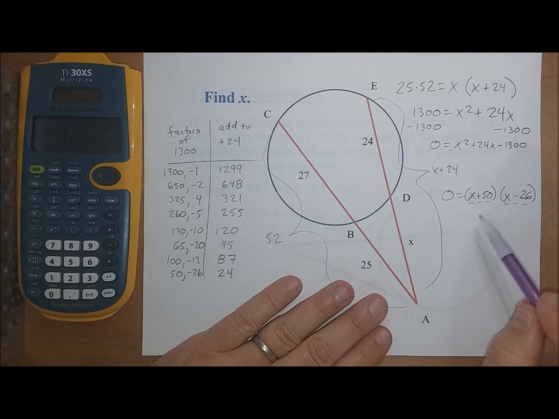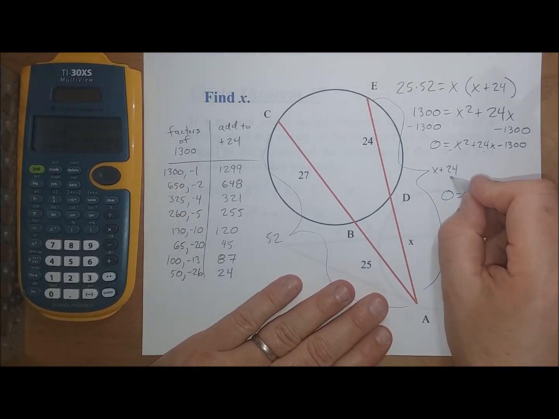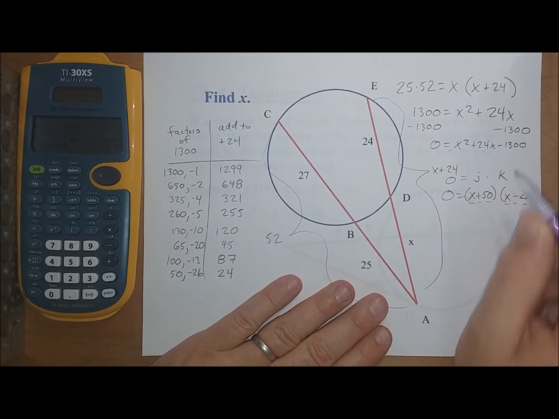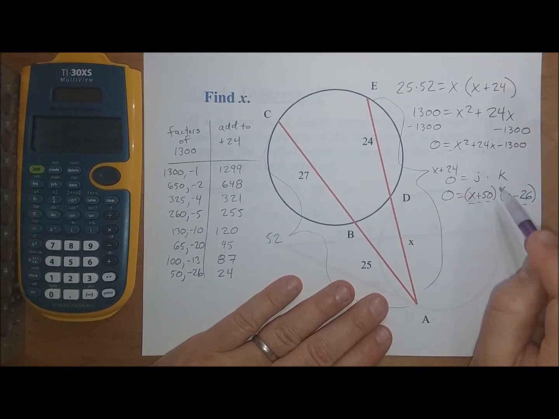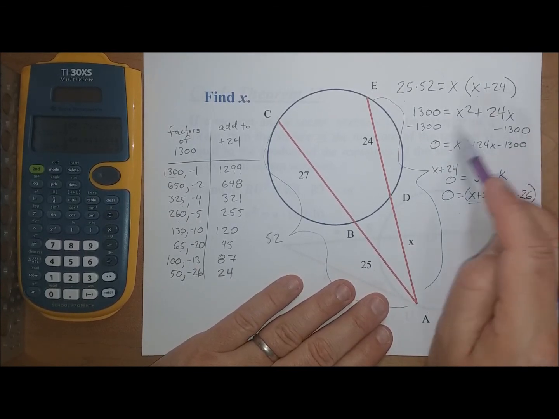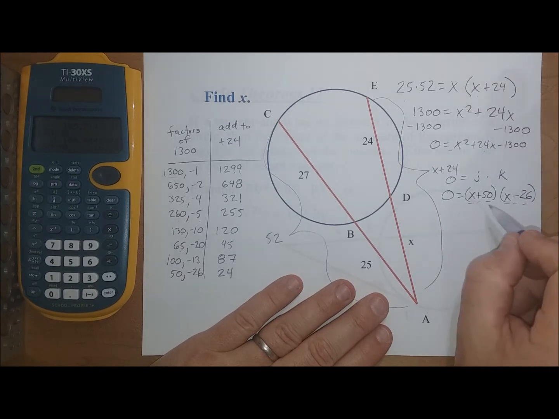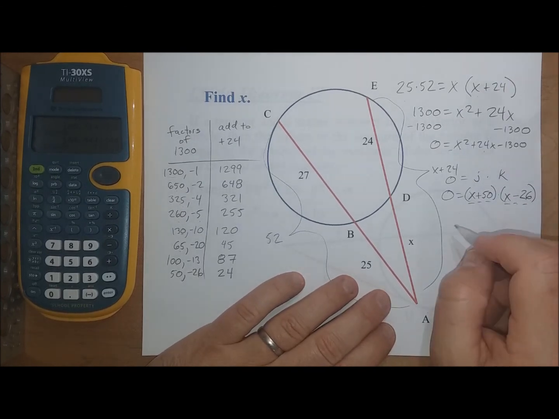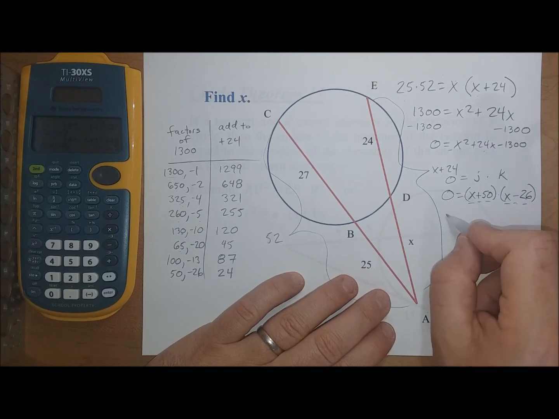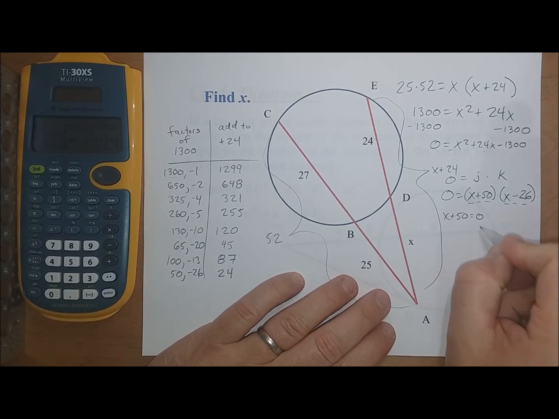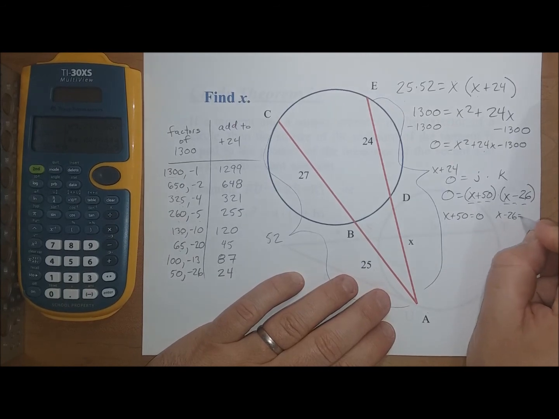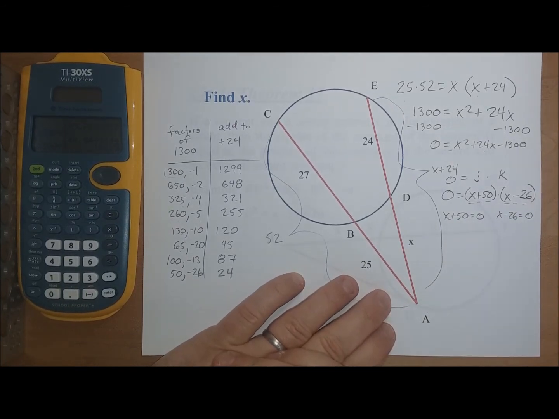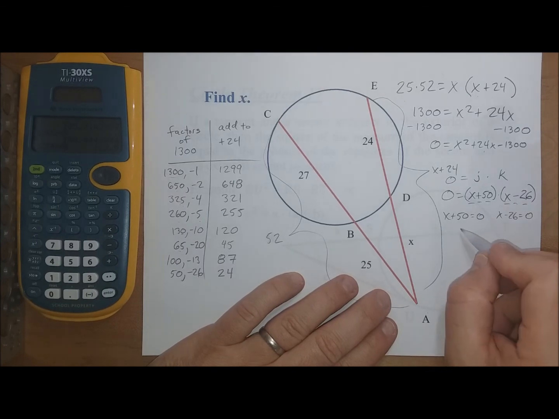And the reason we do this is our zero product property, right? If I told you 0 equals j times k, what can you tell me about j and k? At least one of them must be 0 to make this equation true. And when we split a quadratic into 2 binomial factors, this times this, we know at least one of them must be 0 to make this equation true. So we can solve 2 conditions now: x plus 50 equals 0 and x minus 26 equals 0. Both of these will be solutions that work for this equation.